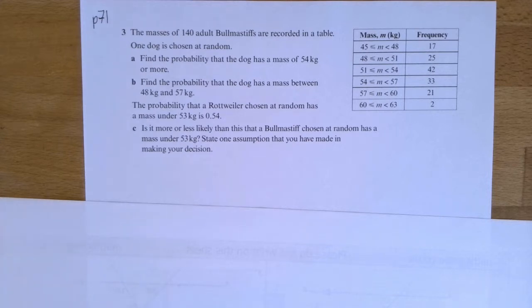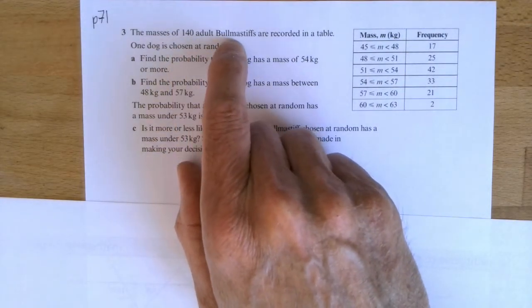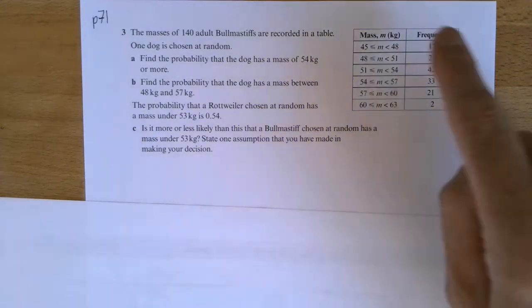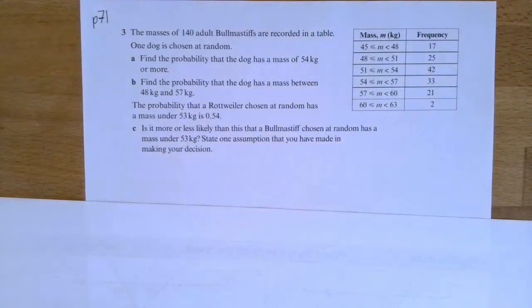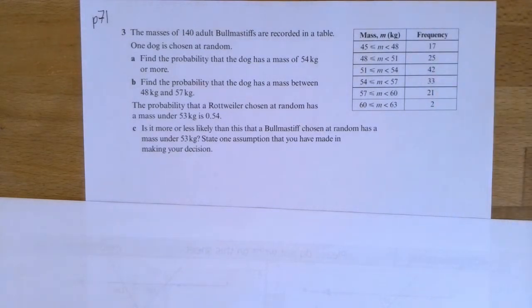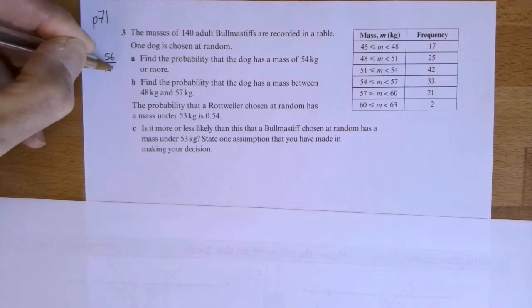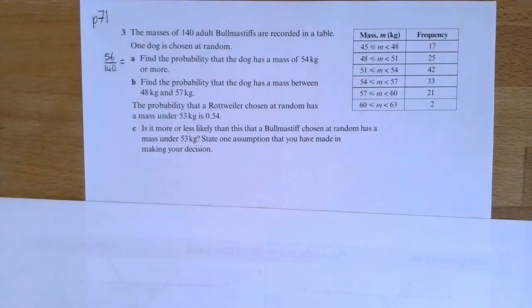So I'm going to go through question 3 and then ask you to do question 4 and 5. So here we've got a sample of dogs, bull mastiffs, and we've got their masses arranged into groups. So the probability that a dog has a mass of 54 kilograms or more, so that is those 33, those 21 and those 2. So if we add those together, we get 56, and there are 140 altogether. So it's 56 out of 140, which of course you would always cancel down.